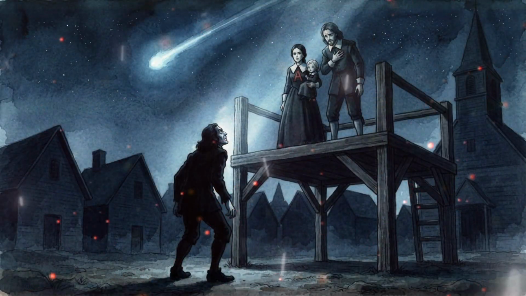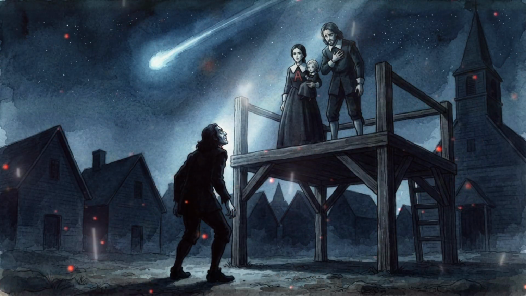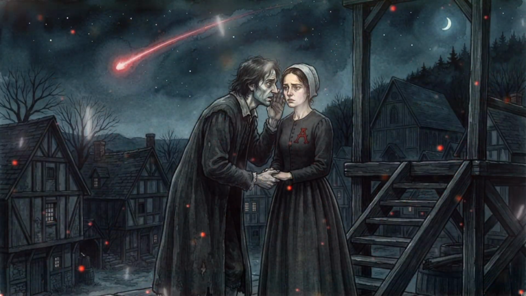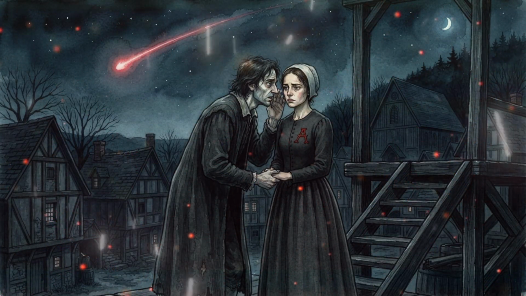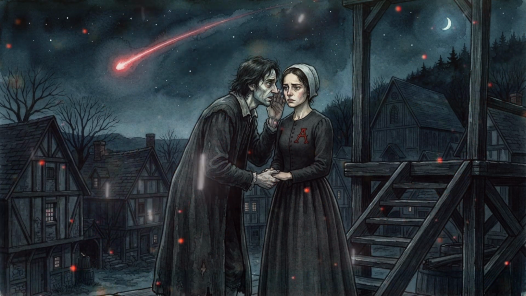As they stand there, they also notice Roger Chillingworth watching them from nearby, his face lit oddly by the meteor's glow. And Dimmesdale, sensing something deeply wrong about the man, finally confides to Hester his instinctive terror and mistrust of his supposed physician and friend.